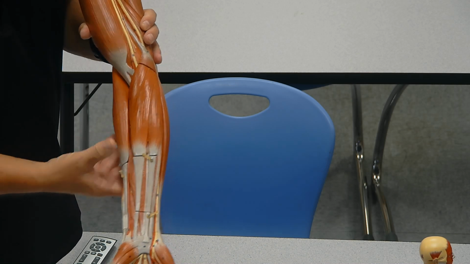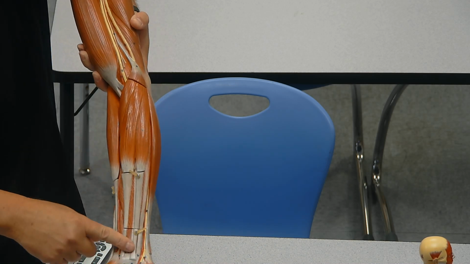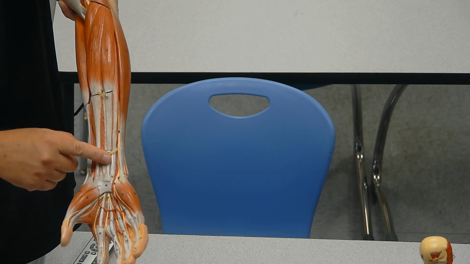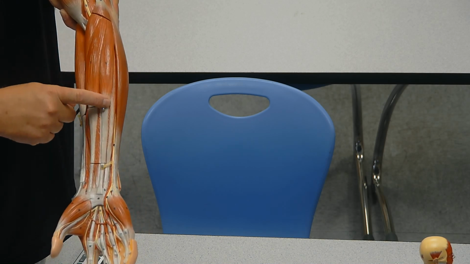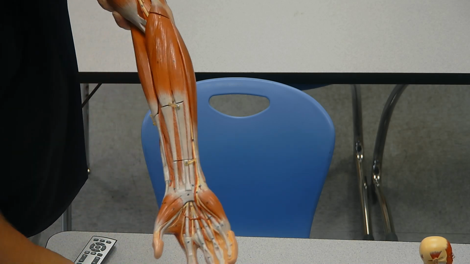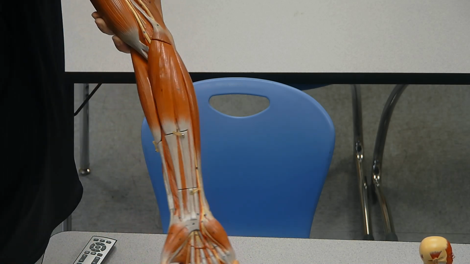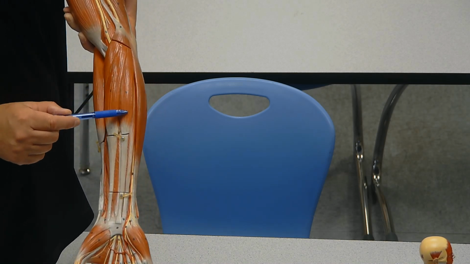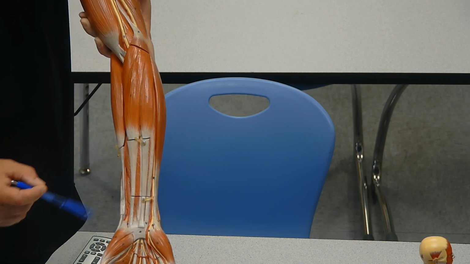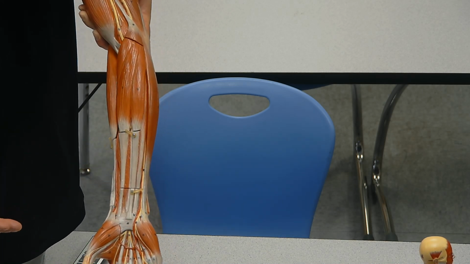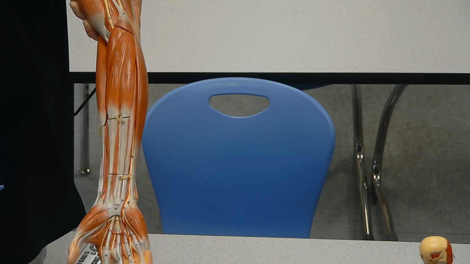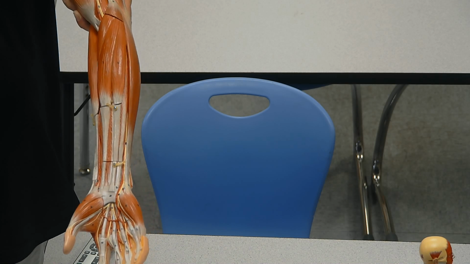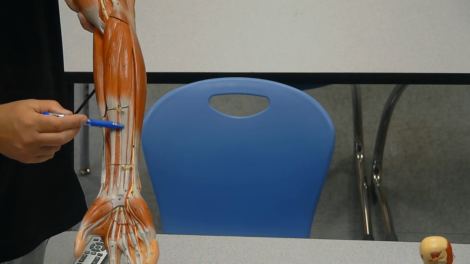Now I have my palmaris longus. Here's the palm. So look at the palm right here, and if I follow this tendon up right here, that's my palmaris longus. And the function of the palmaris longus, basically it's a weak hand flexor. It flexes the hand. It also tenses the skin and fascia of the palm during hand movements. But it's a weak hand flexor.